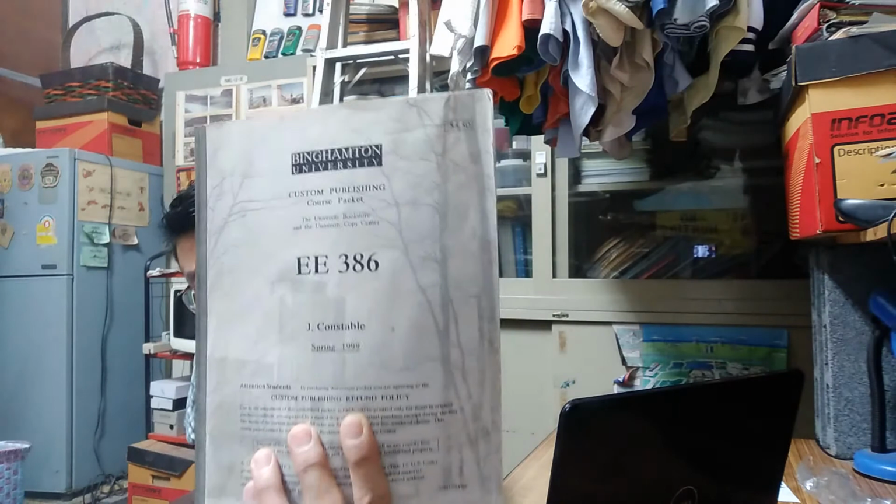Okay, the lab manual in Binghamton University. There are frequency components of periodic wave, transformer equivalent circuit, pulse spectrum, and impulse response.